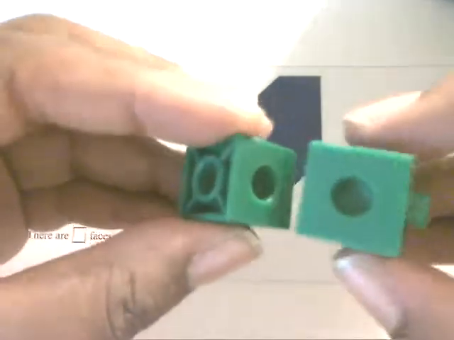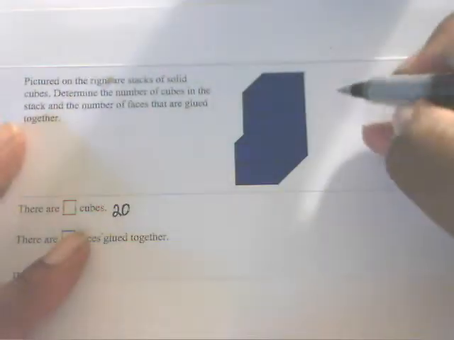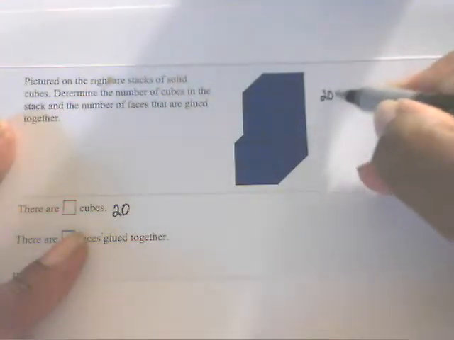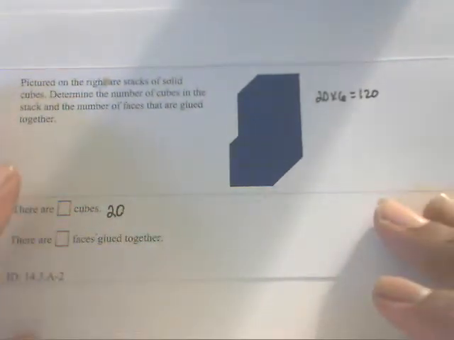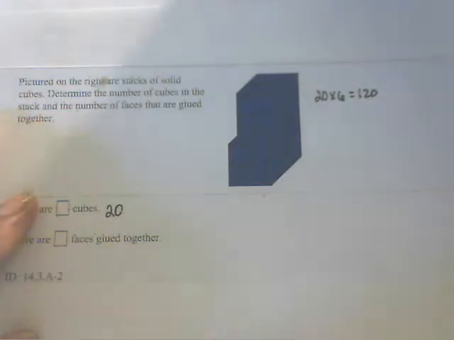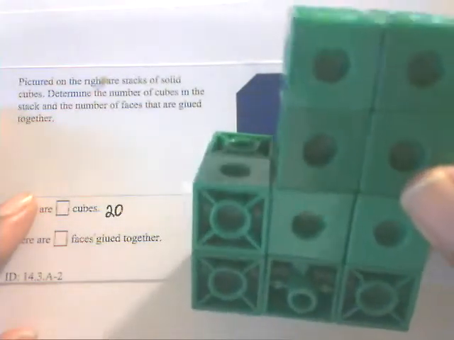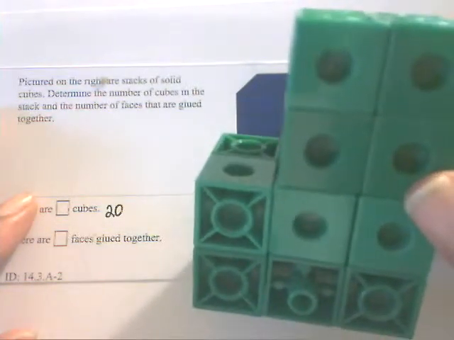Each cube has 6 faces. So if there are 20 cubes altogether, then 20 times 6 is 120. That means that there are 120 faces altogether in this particular stack of cubes.